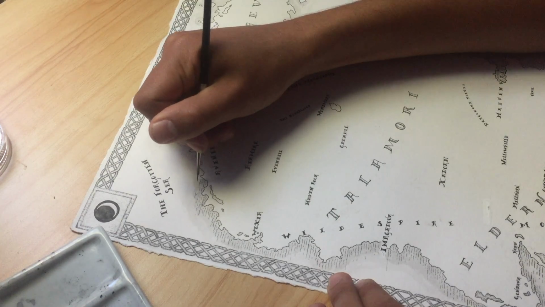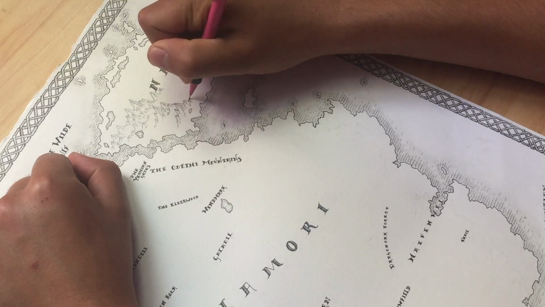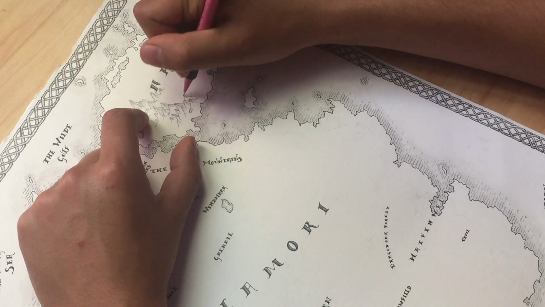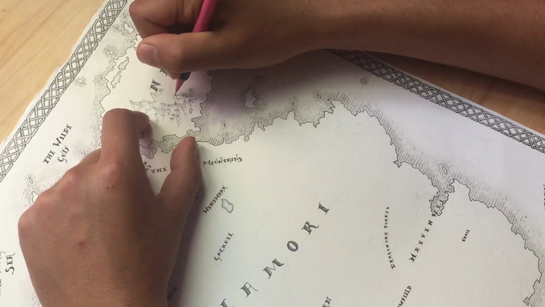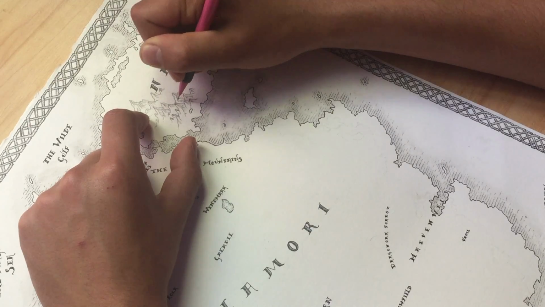Here I'm penciling in the mountain ranges. I just use grey lead for this. I use a mechanical pencil, as you can tell. The mountains are probably one of the hardest things to draw on the map. They're the most complicated and they can really make or break the map. I was pretty happy with how the mountains turned out.